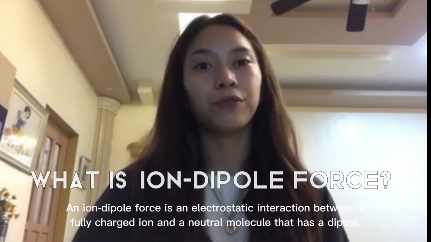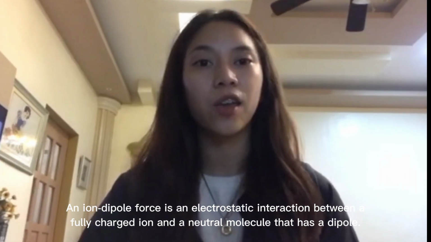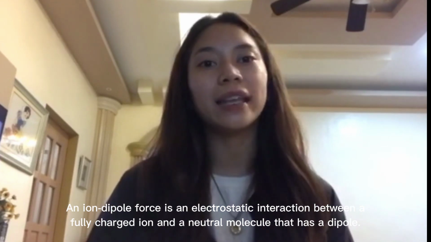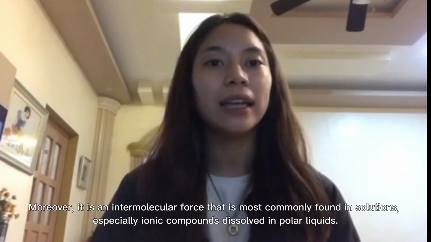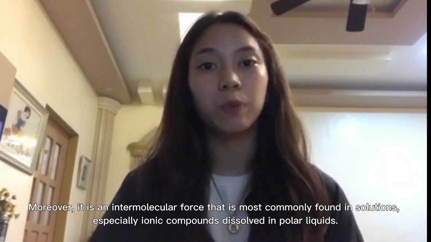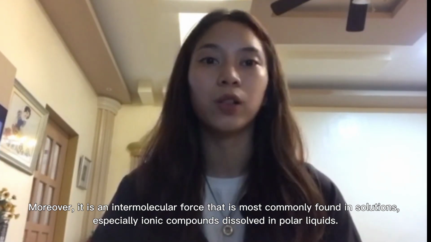An ion-dipole force is an electrostatic interaction between a fully charged ion and a neutral molecule that has a dipole. Moreover, it is an intermolecular force that is most commonly found in solutions, especially ionic compounds dissolved in polar liquids.